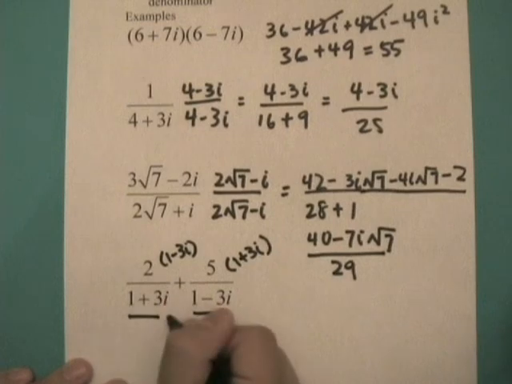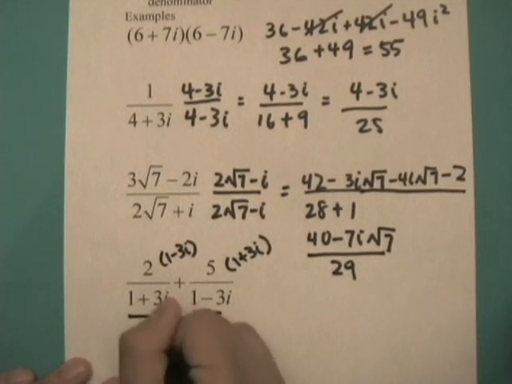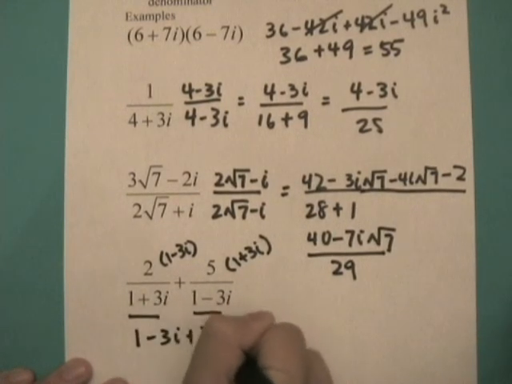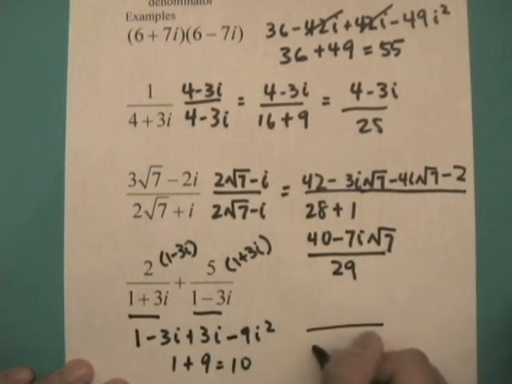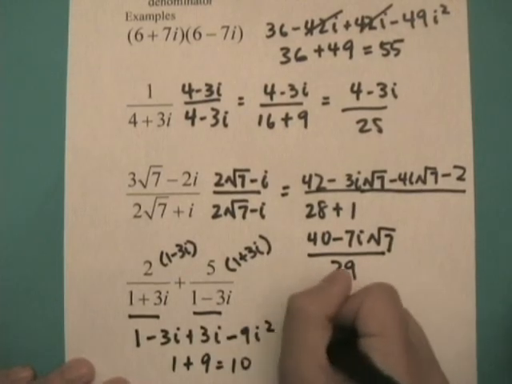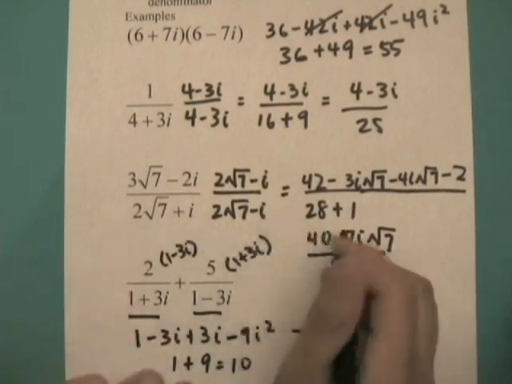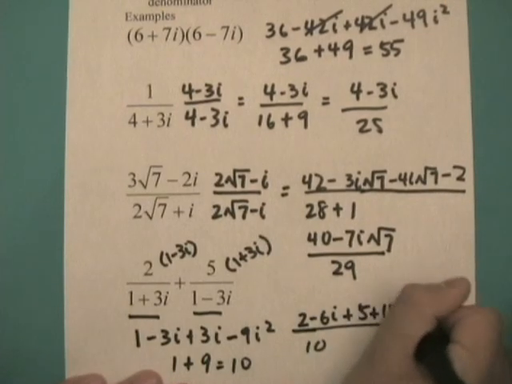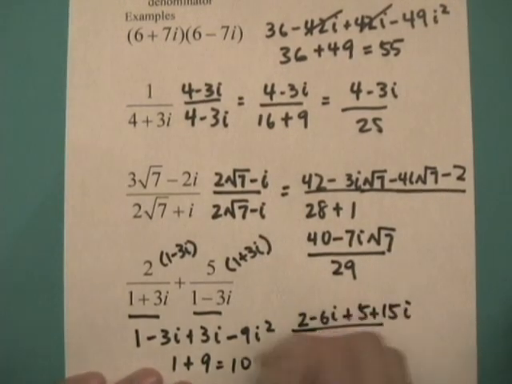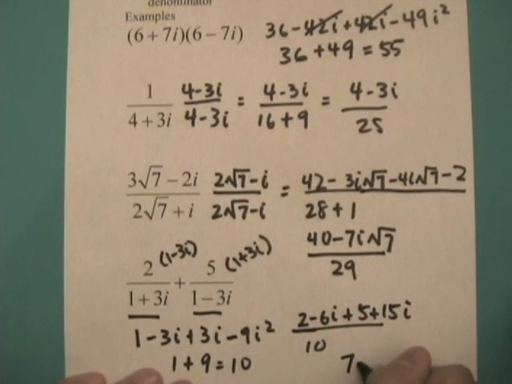So let's multiply the bottom ones by the opposite one, so I'll just do that down here. So 1 times 1 is 1, negative 3i plus 3i minus 9i squared, so that equals 1 plus 9 equals 10. So our denominator is now 10, and we'll multiply these and distribute them so that we can get the top. So 2 times 1 is 2 minus 6i plus 5 plus 15i, and our final answer will become 7 plus 9i all over 10. That's the final answer.